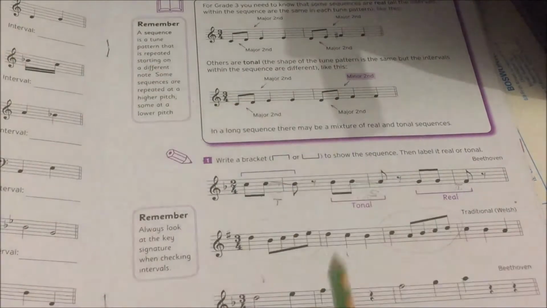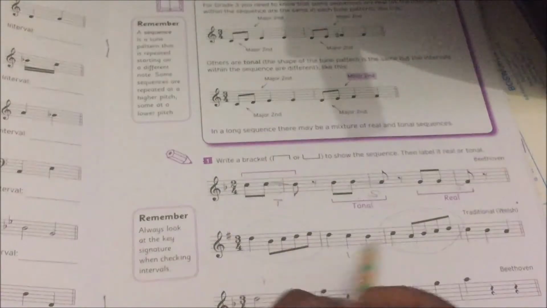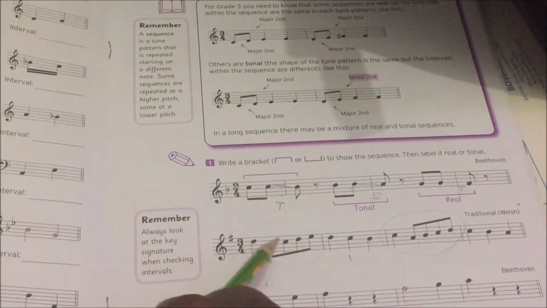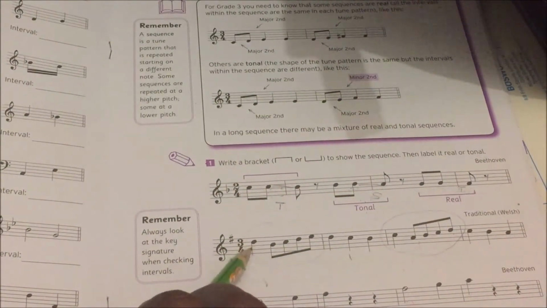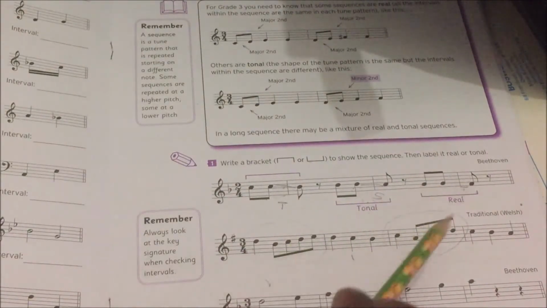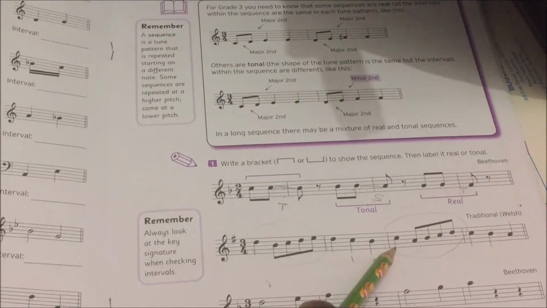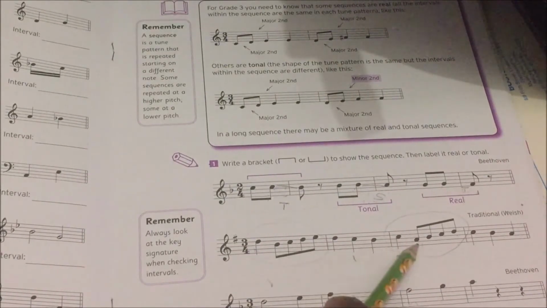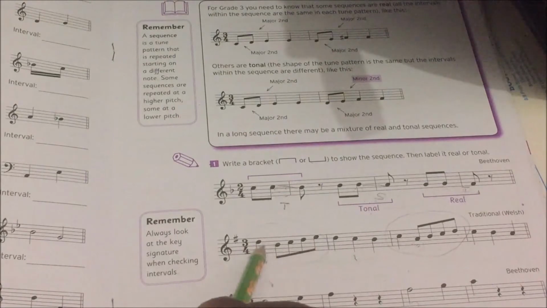Now we've got to know, is it a real sequence or a tonal sequence? Let's see. D to B is a minor third. Here, C to A, that is also a minor third. So far so good.